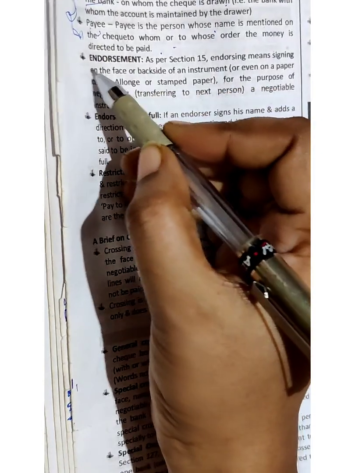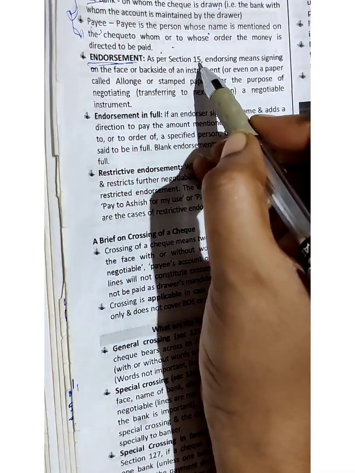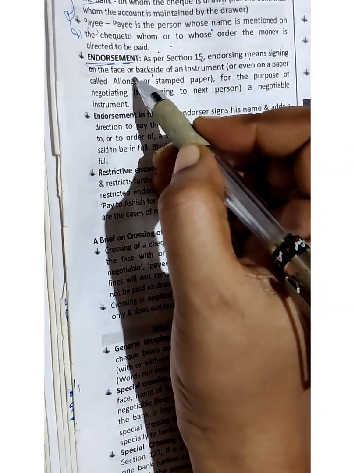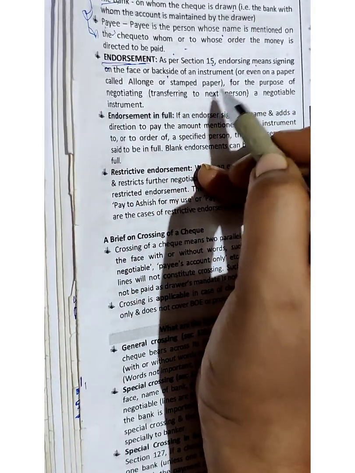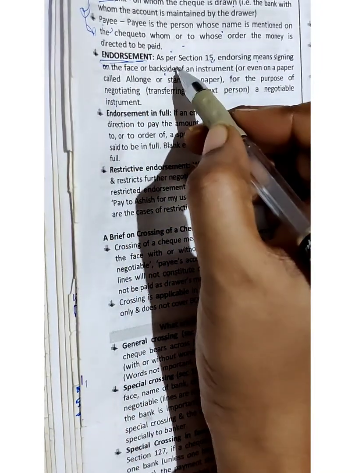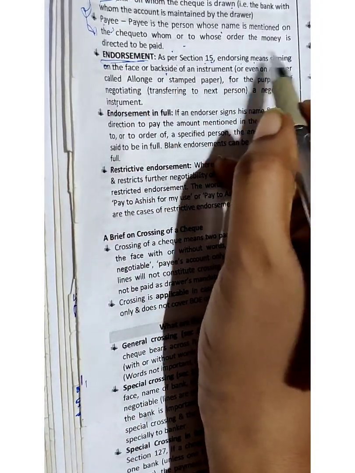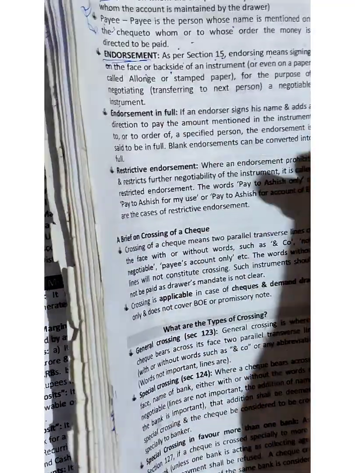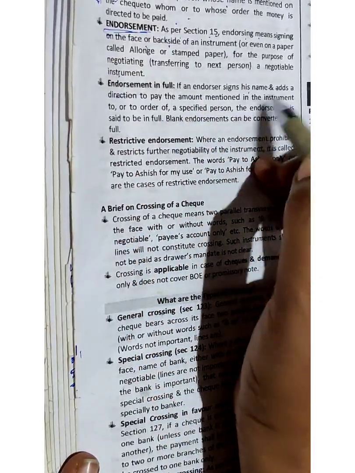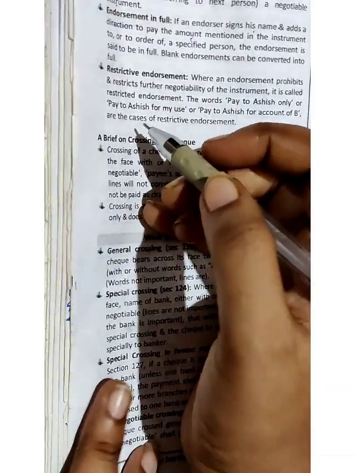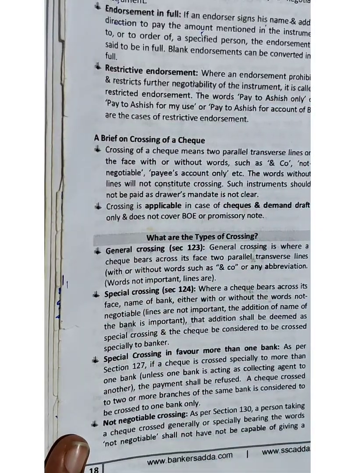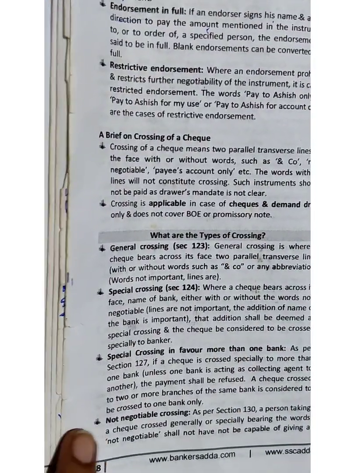And next one was endorsement. What was the endorsement? As per section 15, endorsement means signing on the face or backside of an instrument for the purpose of negotiating a negotiable instrument. So this is called endorsement. Endorsement in full means the endorser signs his name and adds a direction. And restrictive endorsement means it prohibits or restricts some of the limitations. So this is called restrictive endorsement.